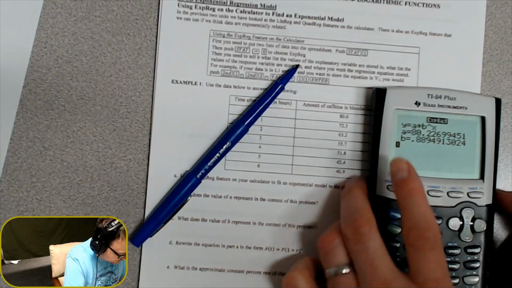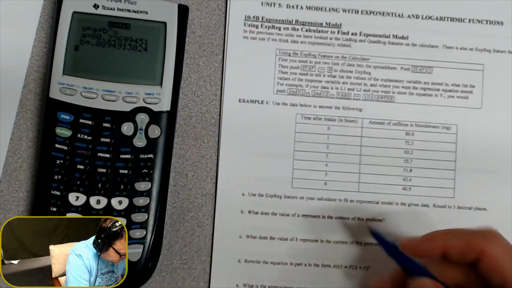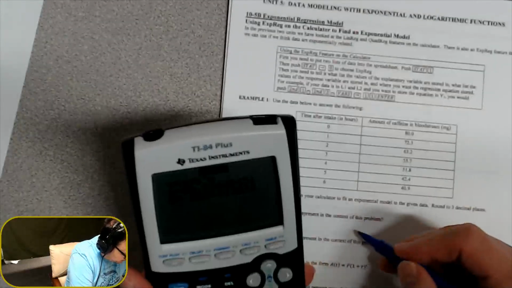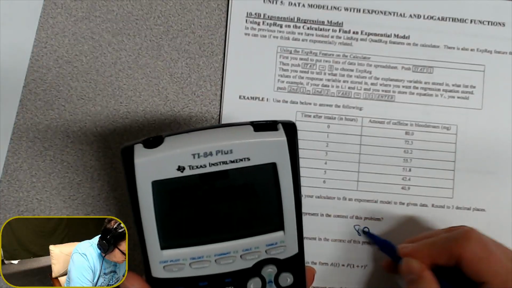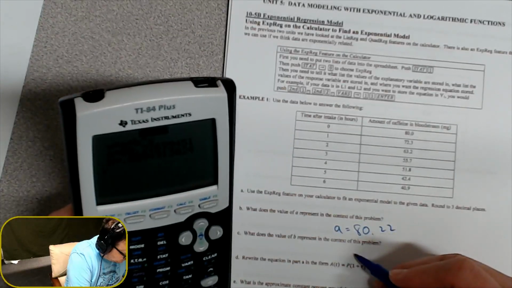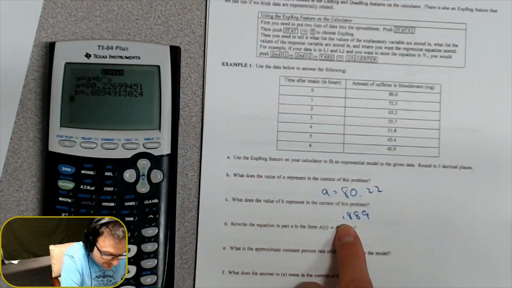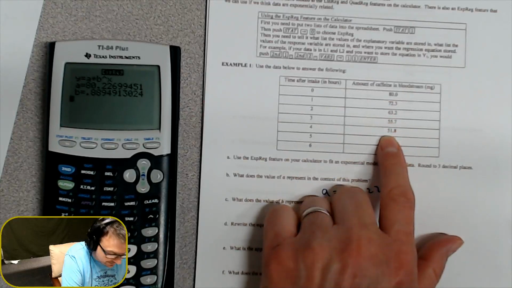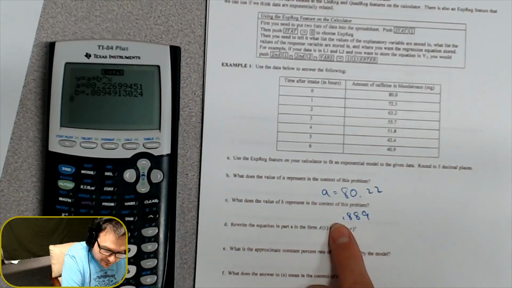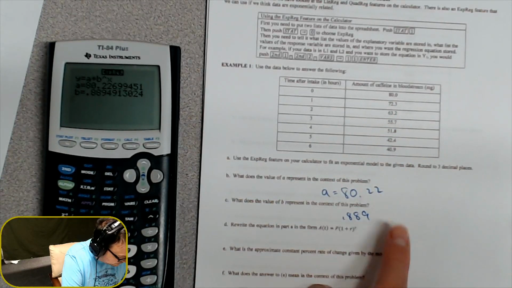Okay, now remember, refresh your memory. Let's write the answer down. A was 80.22. B was 0.889. So right away I know it's decaying, which makes sense. These are going down. That's decay because that's between 0 and 1. Remember, decay is between 0 and 1.